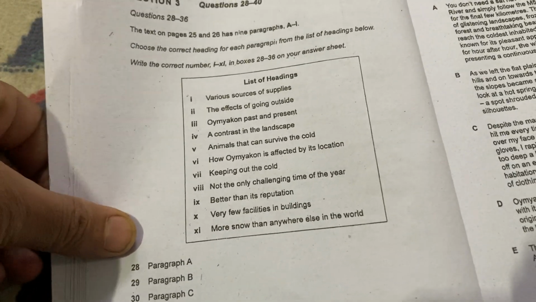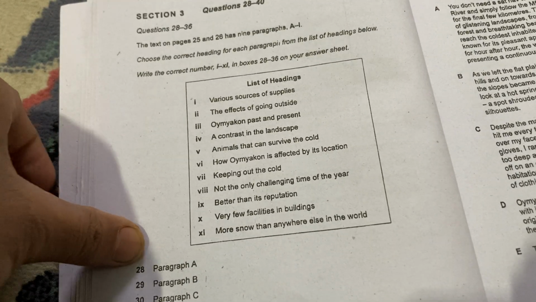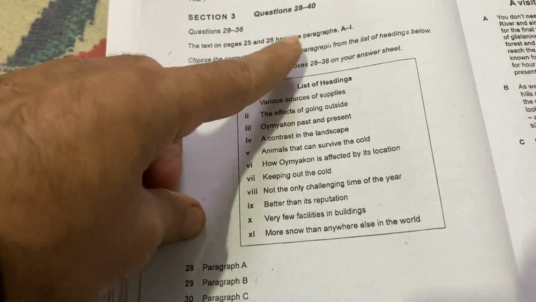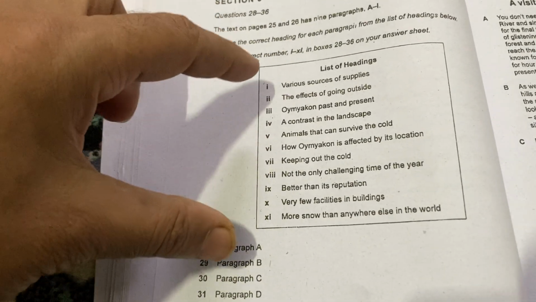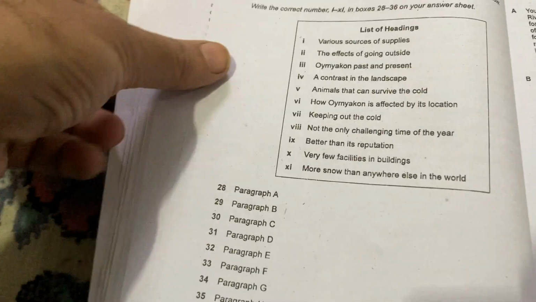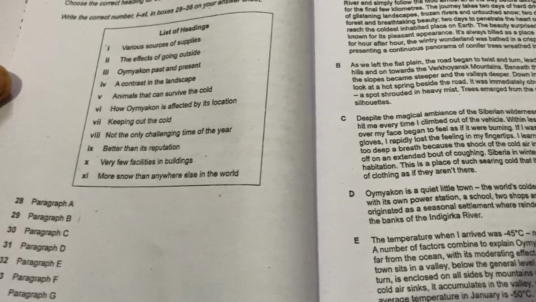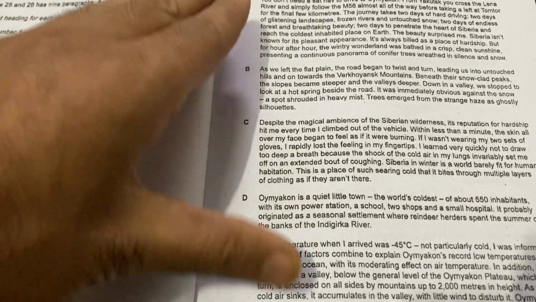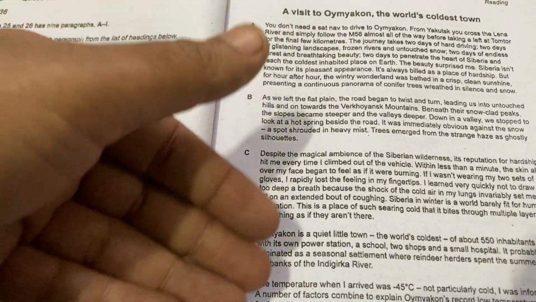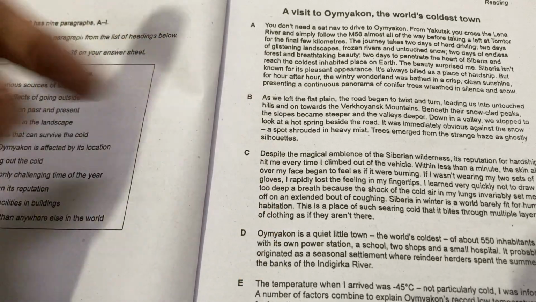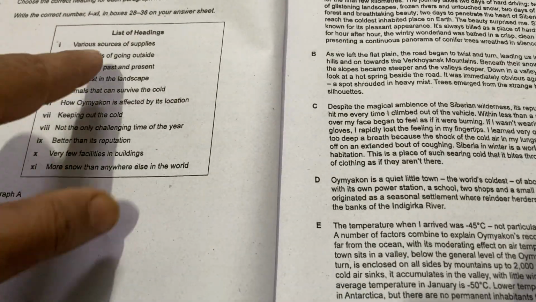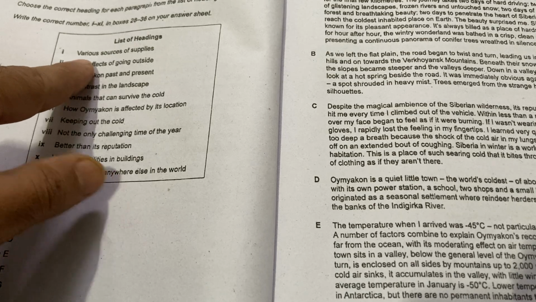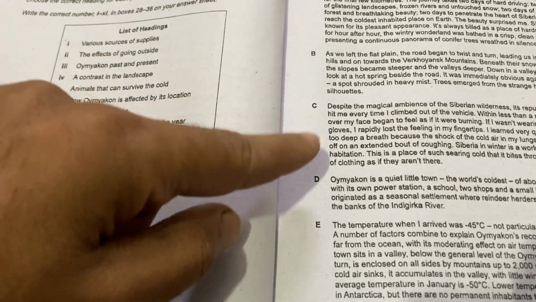Next one is matching heading. Okay, so first they have given you the questions. The questions are from 28 to 40. You have been given a list of headings, and then there are questions 28 to 36. So then you have a paragraph. The paragraphs have been named A, B, C, D, E. So you will read carefully all the paragraphs and then look at the list of headings, and you will choose which heading matches which paragraph.